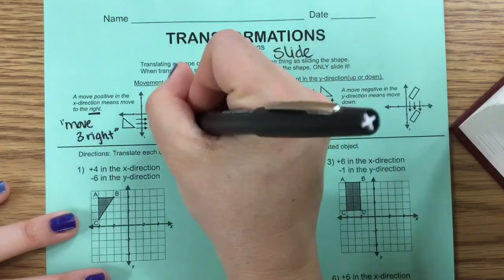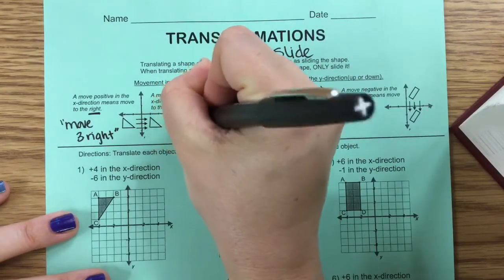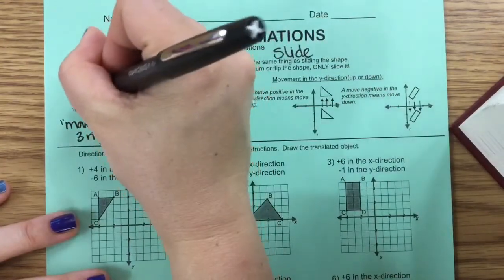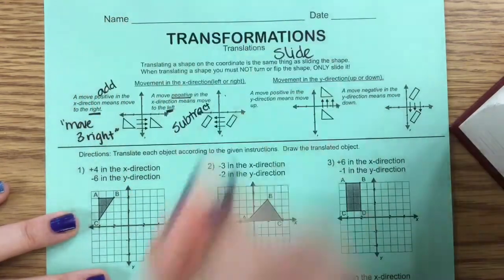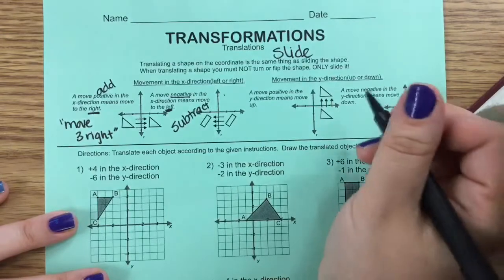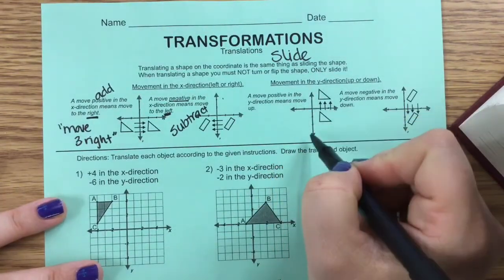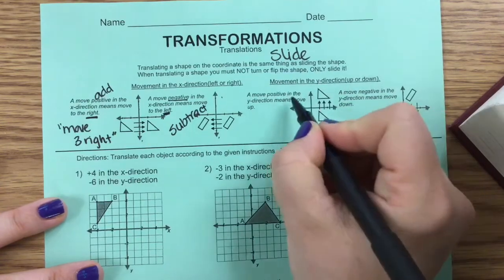You can also subtract. With the positive, you would be adding. Same thing over here with the y direction, so you're going up and down, or vertical.